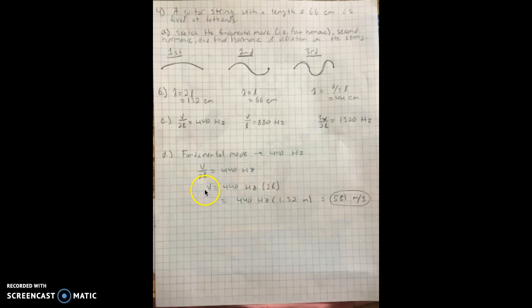And if you haven't already noticed, this is the equation V equals frequency times wavelength. And then if I plug in my 0.66 meters, or 66 centimeters for the length, I'll get 440 hertz times 1.32 meters equals 581 meters per second, and that is the speed at which waves propagate along the string.